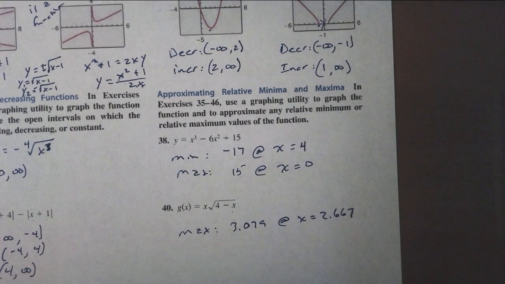Okay, there's more to this section, but I'm going to come back. I'm going to wrap this one up now. We're already at almost the 35-minute mark. So stay tuned.